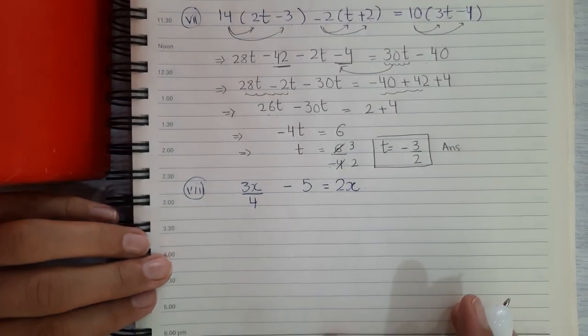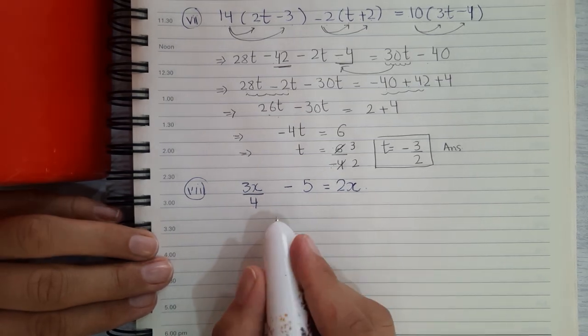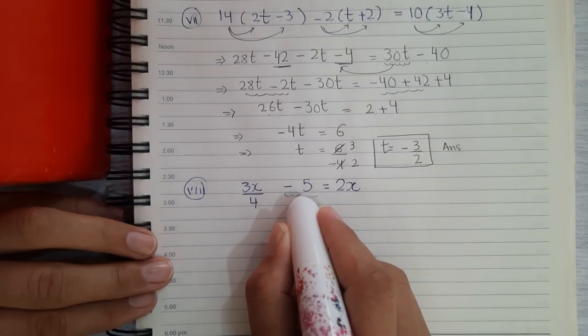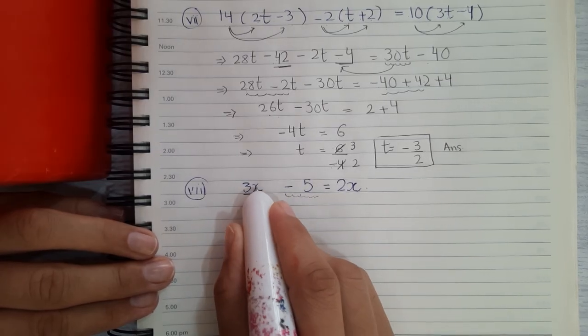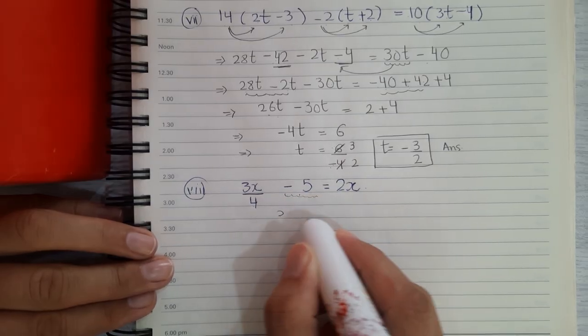Now moving to the next question. We have 3x over 4 minus 5 is equal to 2x. Now which is the most easy number to be shifted to the right side? This one. Because the x is being surrounded by 3 as well as 4. So it's easier to shift this one.